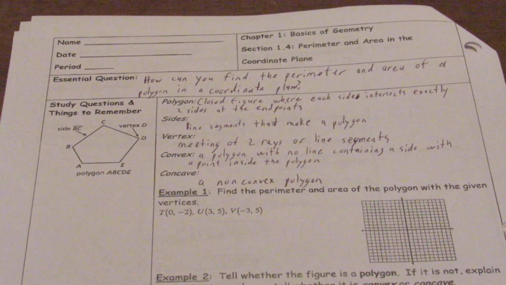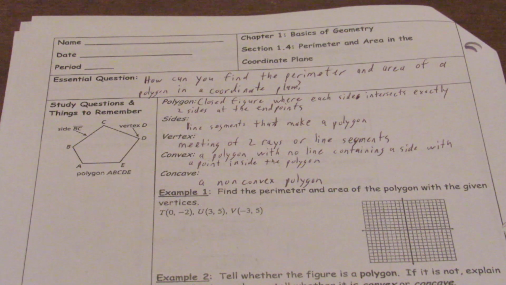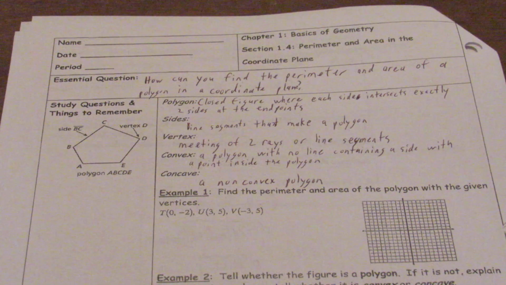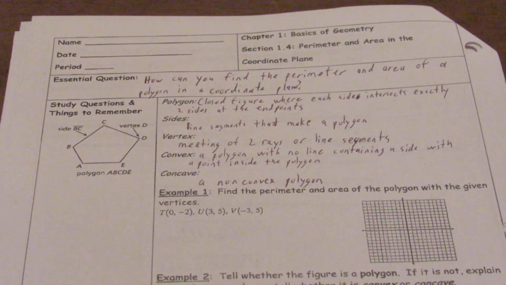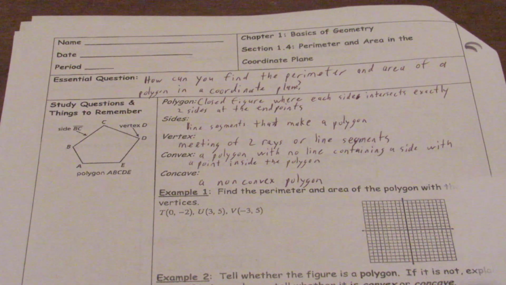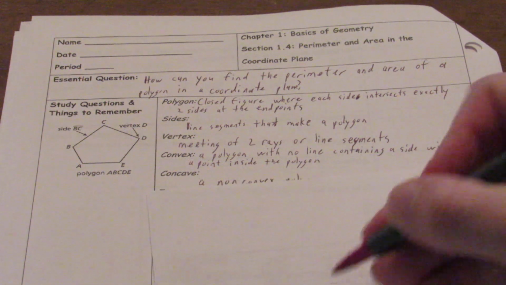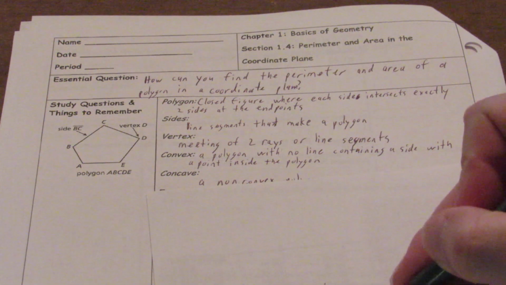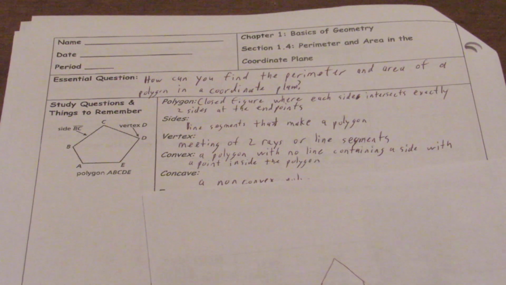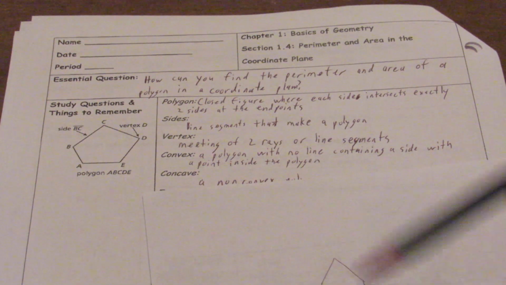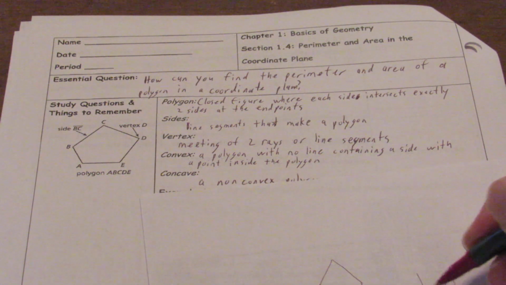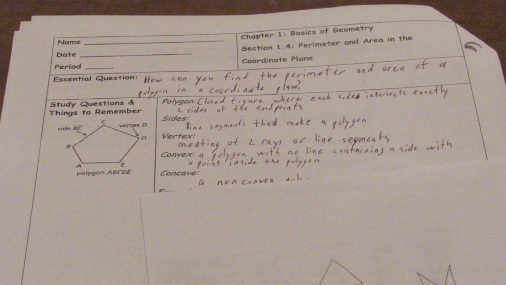Convex: a polygon with no line containing a side with a point inside the polygon. Concave is defined as a non-convex polygon. Your typical polygons you're thinking of are probably convex polygons. Concave polygons have some place where they go in. Something like this would be convex; there's no point where I'm going inside of my shape. Something like this would be concave. I have a spot where it goes in.